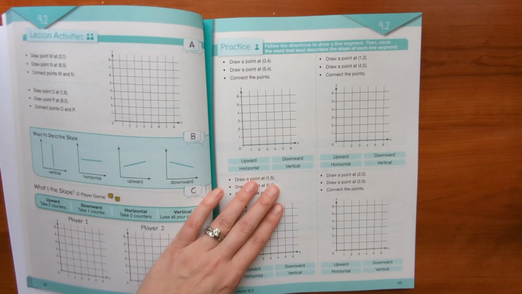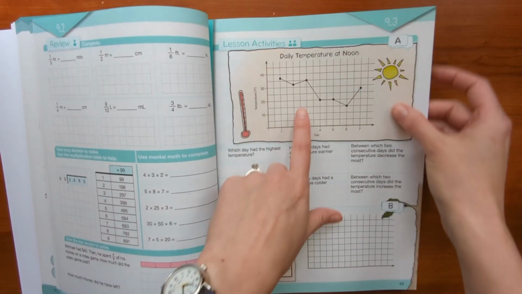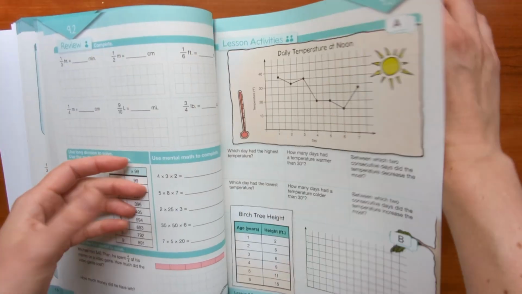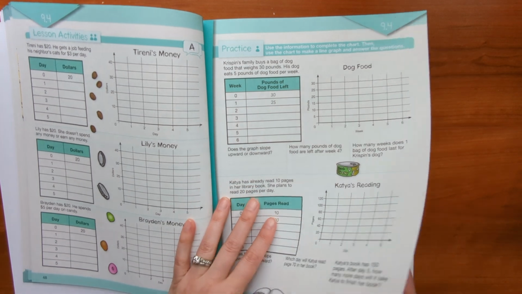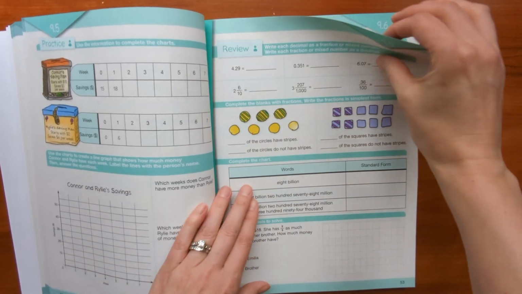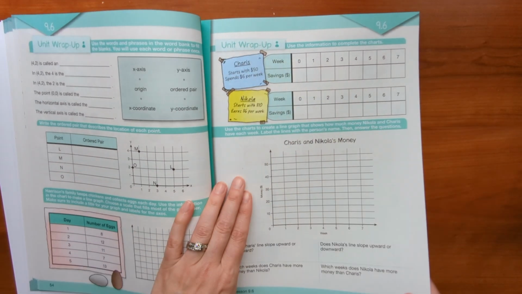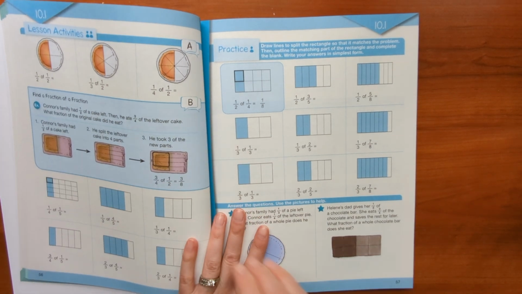And then your child will also study slope in a very informal way and begin to study line graphs, and even use real-life situations to draw line graphs and represent relationships on the coordinate plane. This is a pre-algebra of kids starting to think about those sorts of relationships.